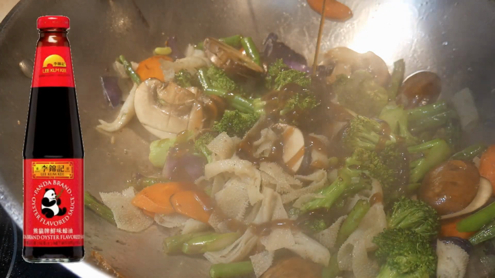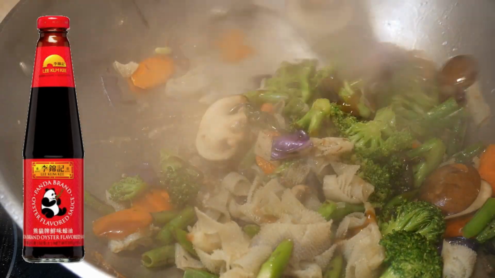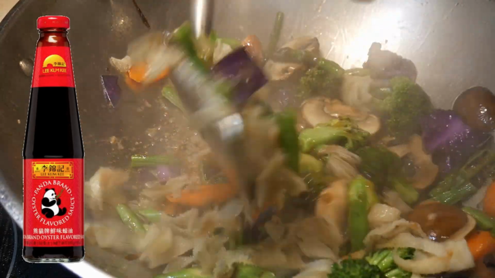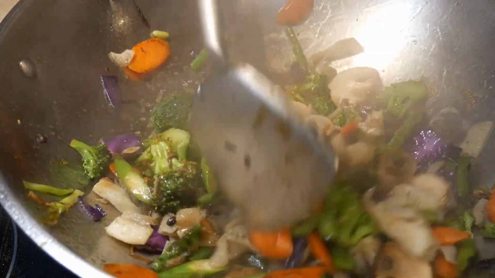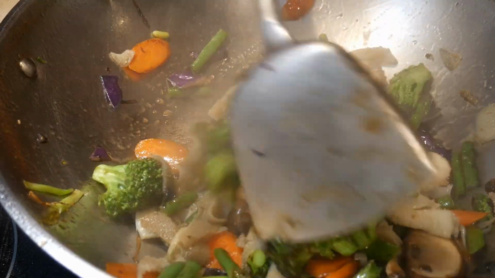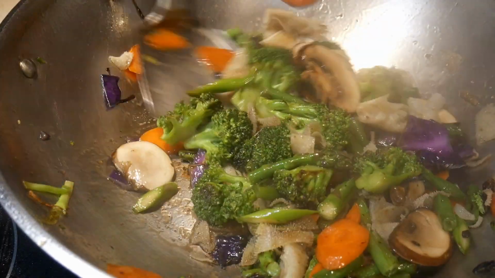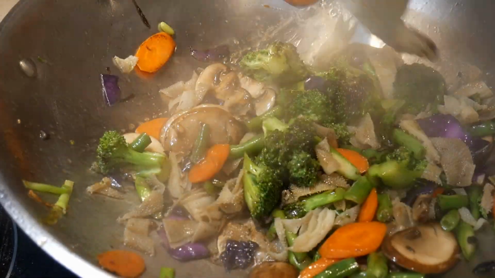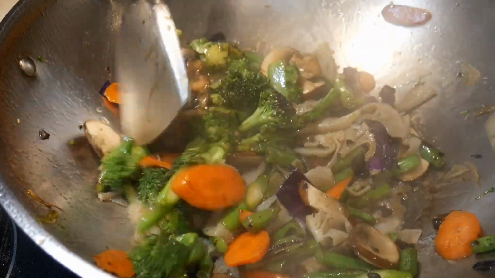I'm going to season this dish actually quite lightly with maybe about 1 tablespoon of oyster sauce. Oyster sauce is my go-to sauce because it always provides me with just a generalized flavor that makes the dish have greater umami flavor. And so this will make the dish more savory. So a few quick stirs, the dish is done.